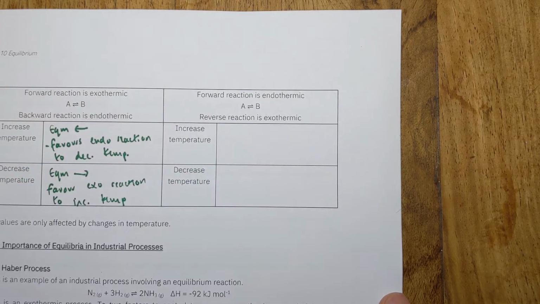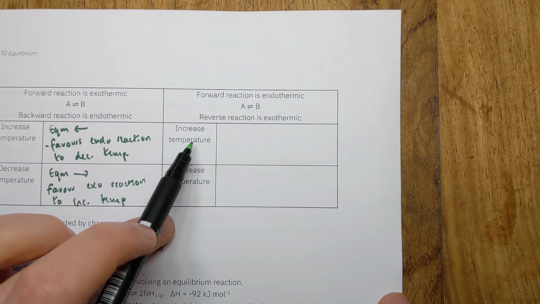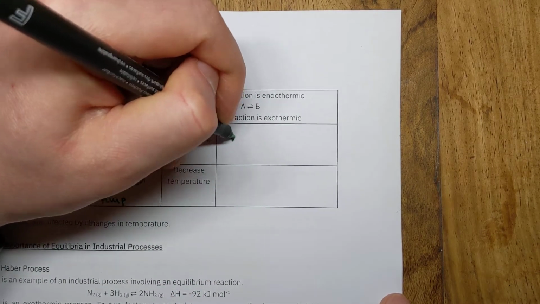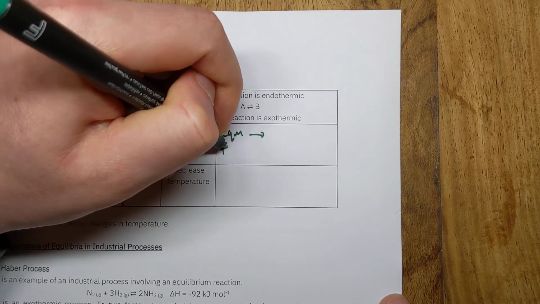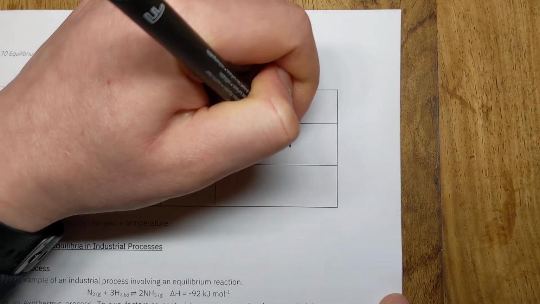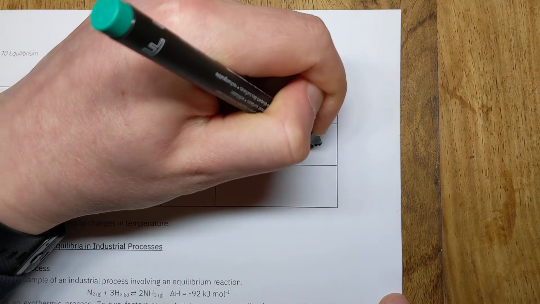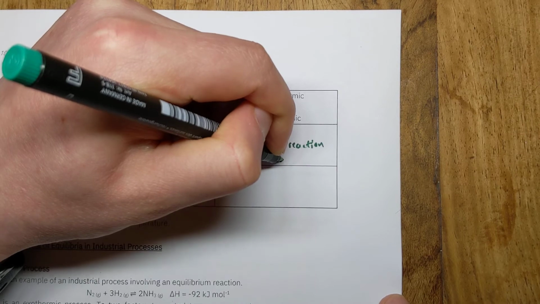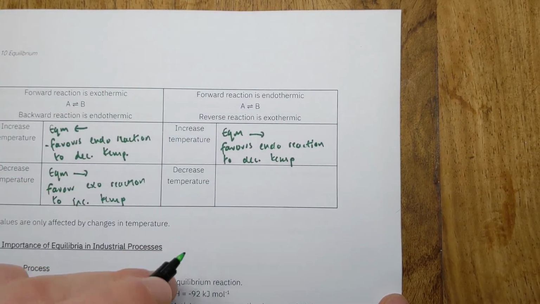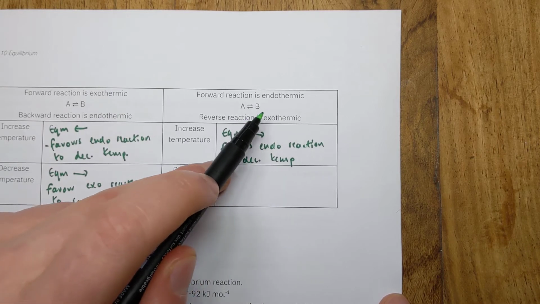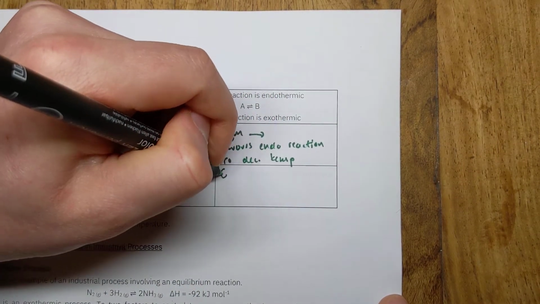If I had one which is endo in the forward direction, increasing temperature would actually cause the forward reaction to be favoured, to move the equilibrium to the right. And if I decrease the temperature, it'll actually favour the reverse reaction because that will heat it up. It's being exothermic, and that'll move the equilibrium to the left-hand side.